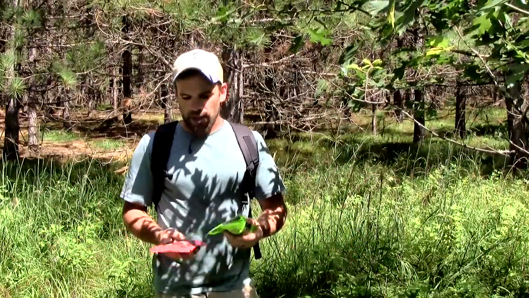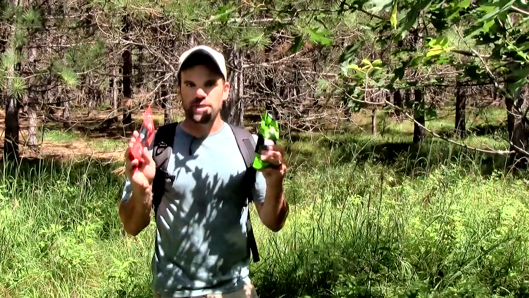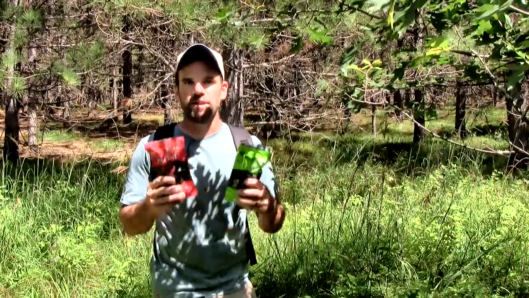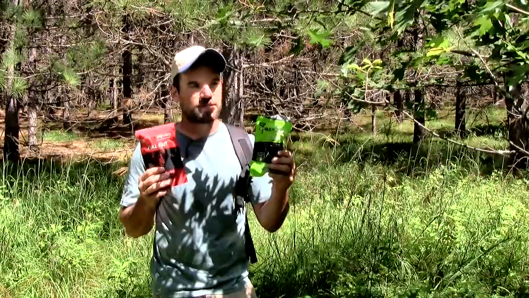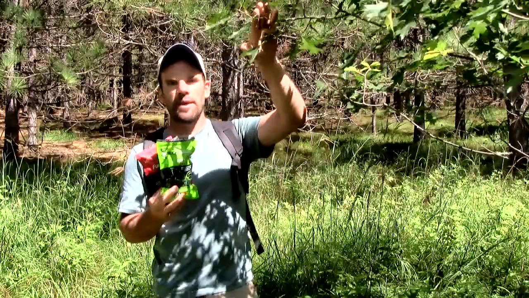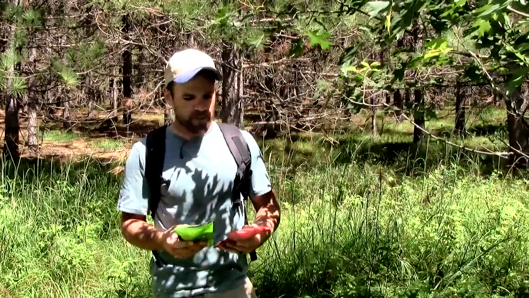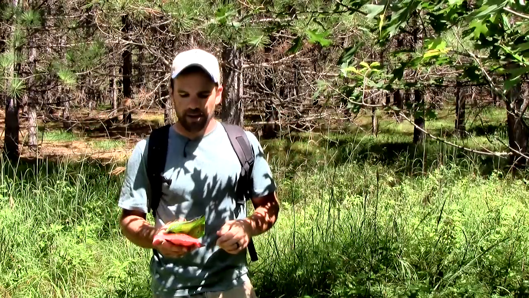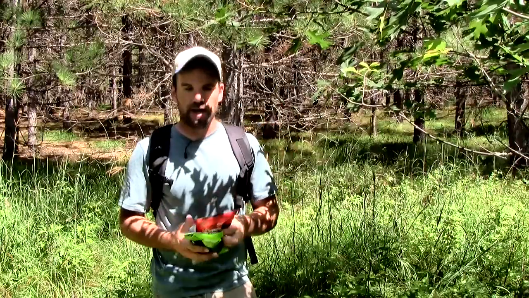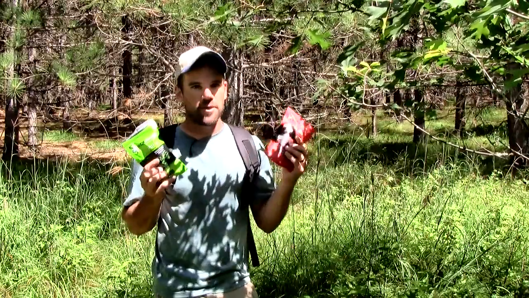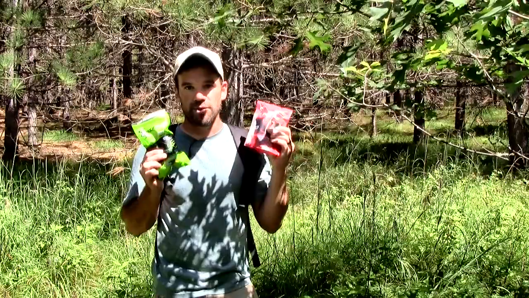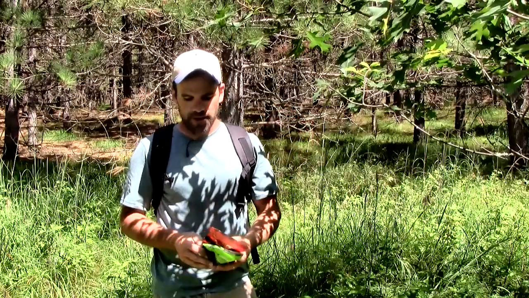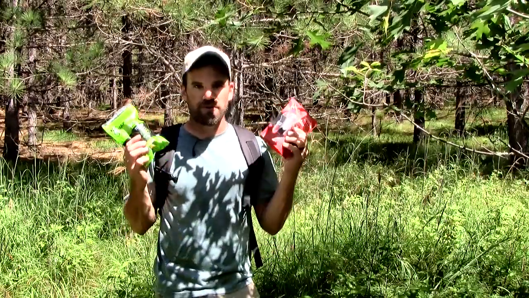So I'll talk a little bit about what I'm holding here. These are the two scents that I use on my mock scrapes. They're both made by Buck Fever Synthetics. I just buy these online. I'll put a link in the description if you guys are curious or interested in this at all. Again, I'm not getting paid to sell these. This is just what I use, and I've had tremendous success with this stuff. The owners of this company don't know me from Adam, so I can assure you I will be paid nothing.